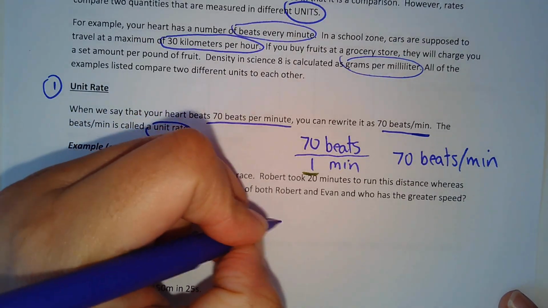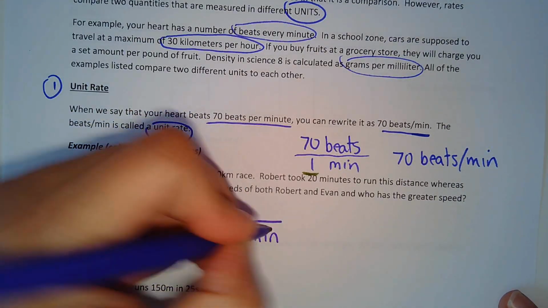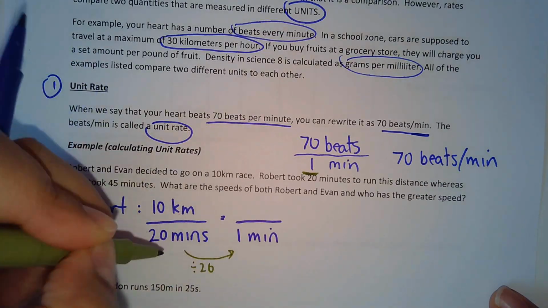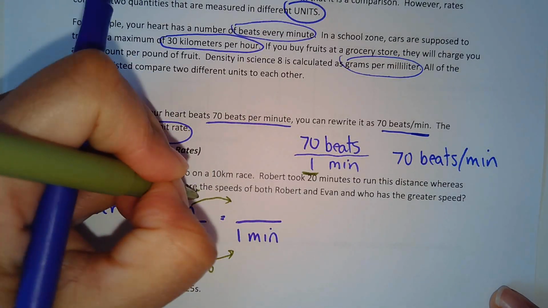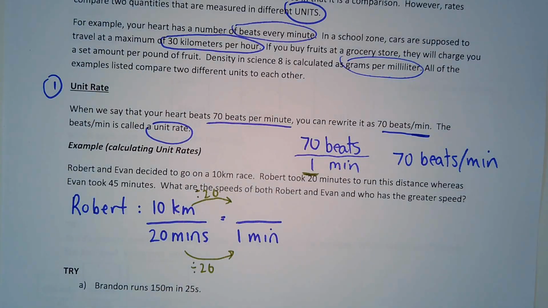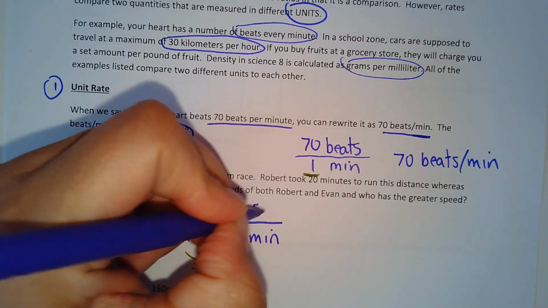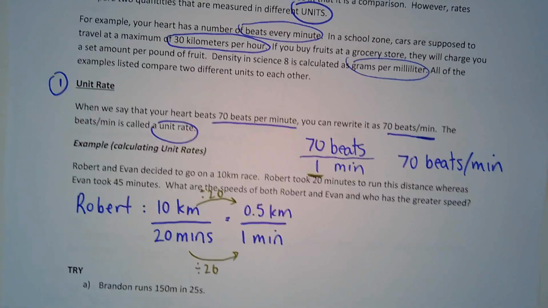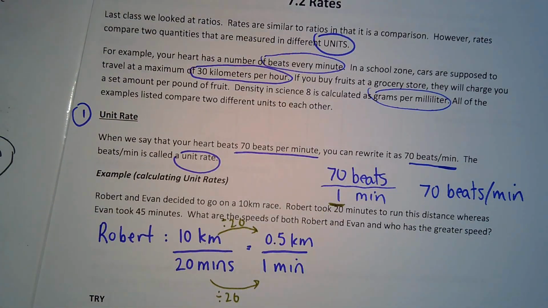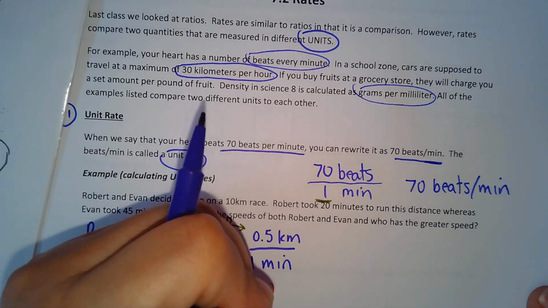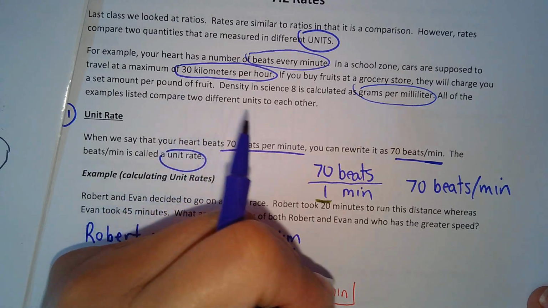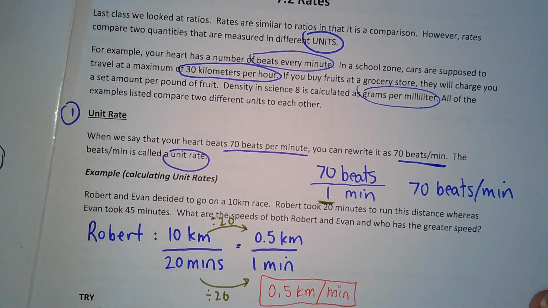So that's the key here, 1 minute. And I divide by 20. Whatever I do to the bottom, I do to the top. So I divide this by 20. So 10 divided by 20 is 0.5 kilometers. So Robert's speed then is 0.5 kilometers per minute. So 0.5 kilometers per minute. And let's look at Evan.